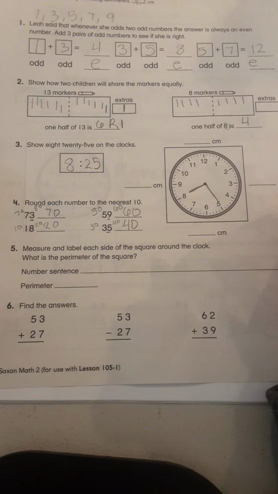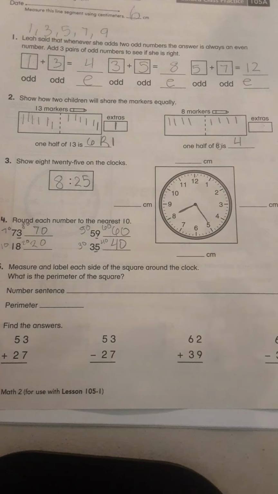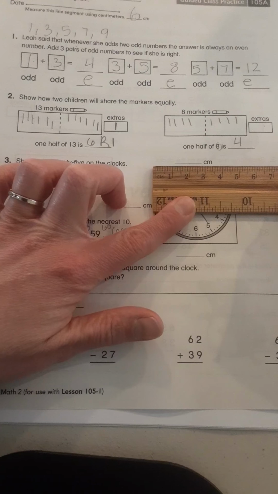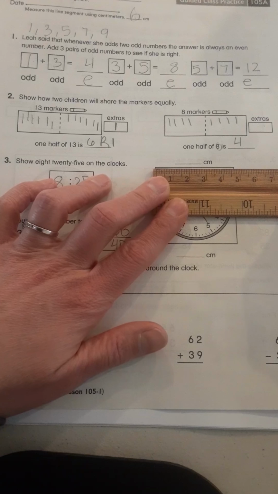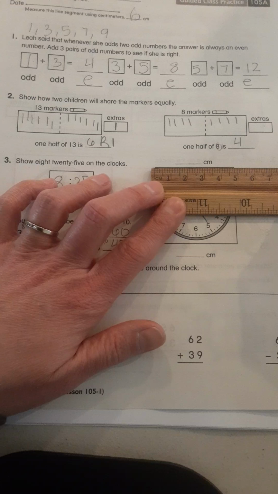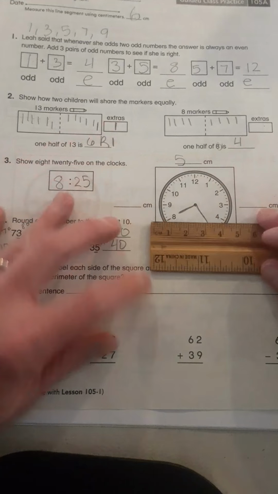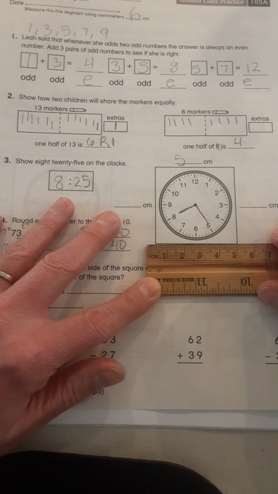All right, it says measure and label each side of the square around the clock. What is the perimeter of the square? All right, I need to make sure that I am in centimeters again. Lining it up, and I'm going to say 5. So down here is 5.